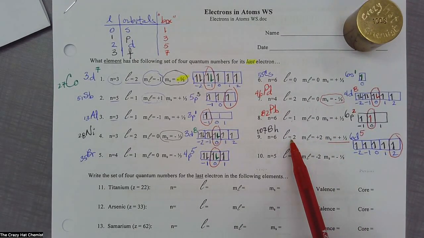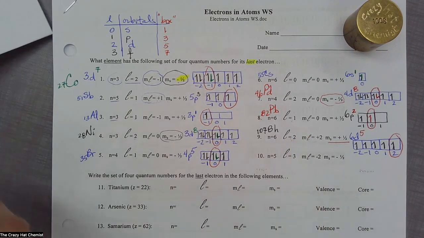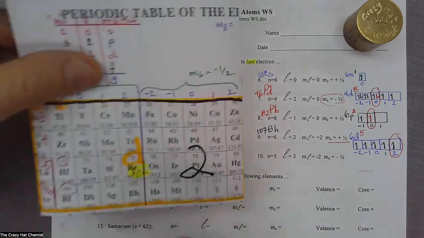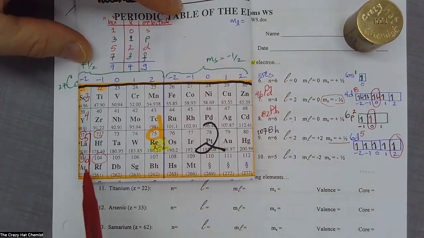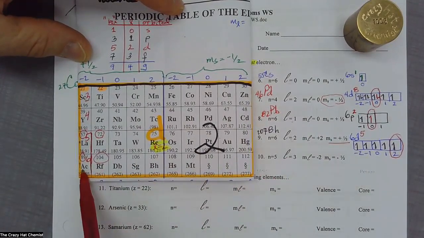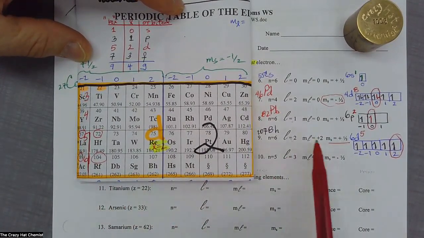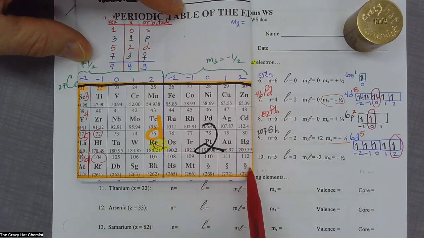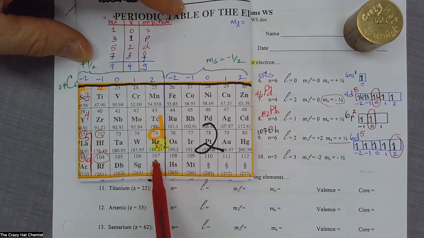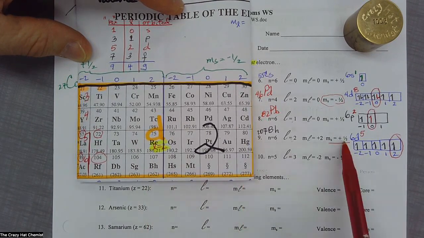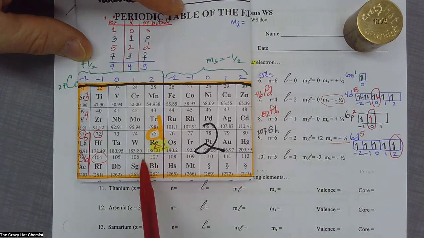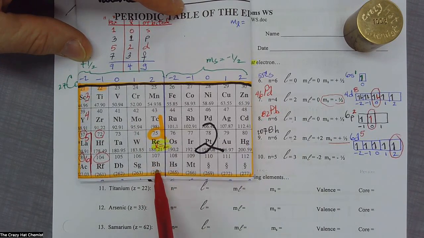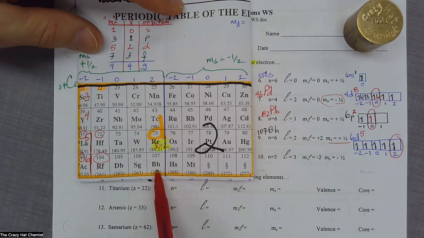L of 2. So it's an n of 6, L of 2. So that delineates it down to the D subtype. So now it is one of these 10 elements. When it's a +2, it can either be BH or this 112. So it's either 107 or 112. Since it's a +1/2, it's in the first half, so it's the BH. Perfect. You got that nailed.